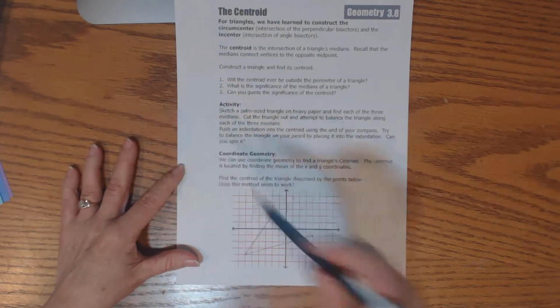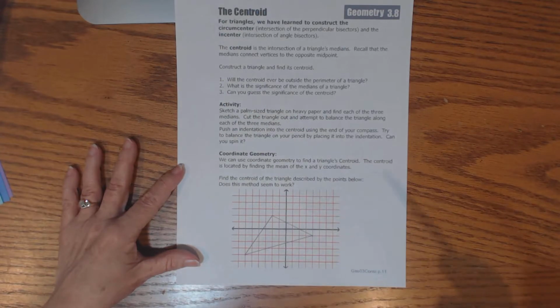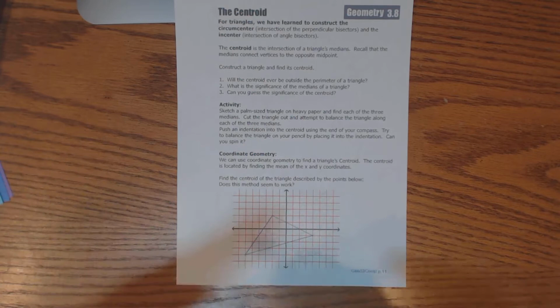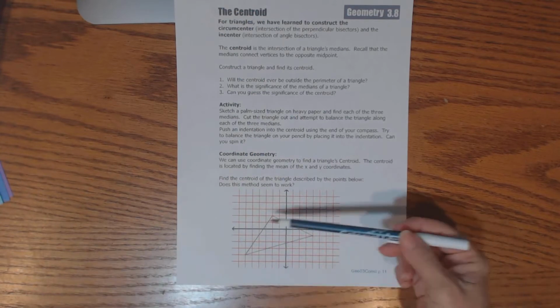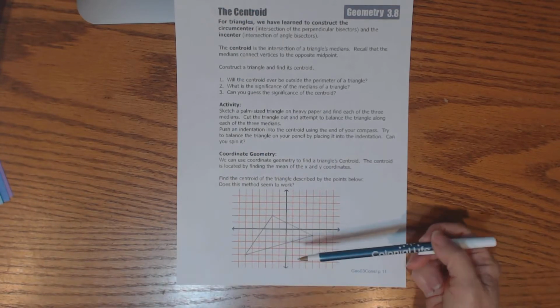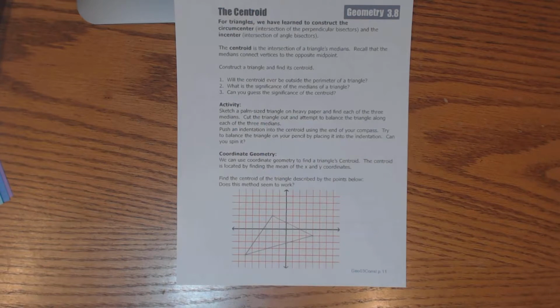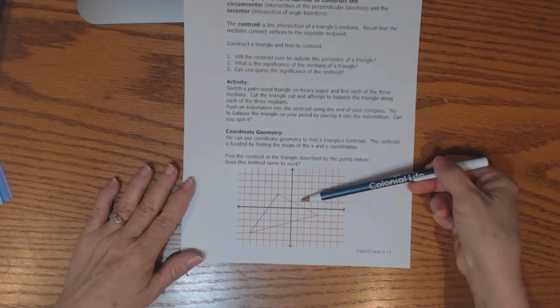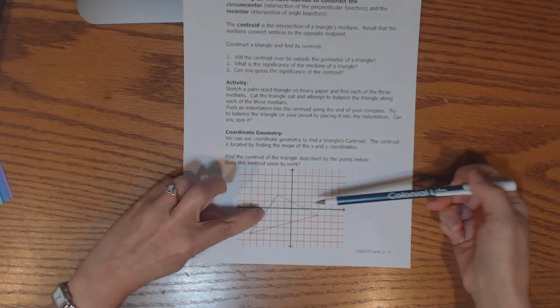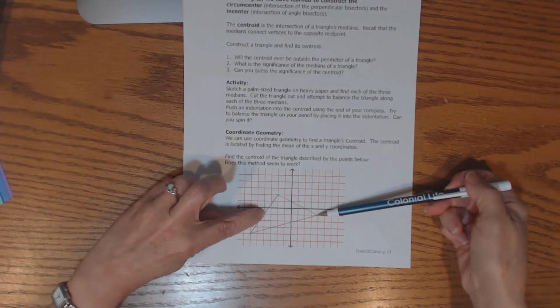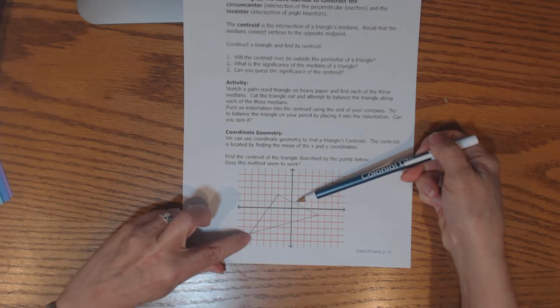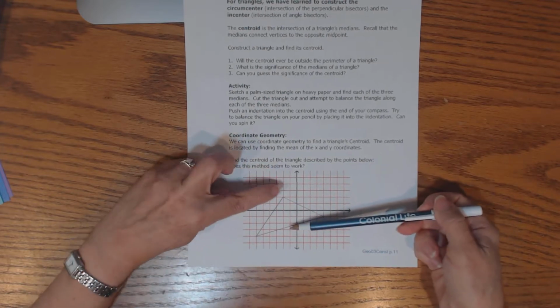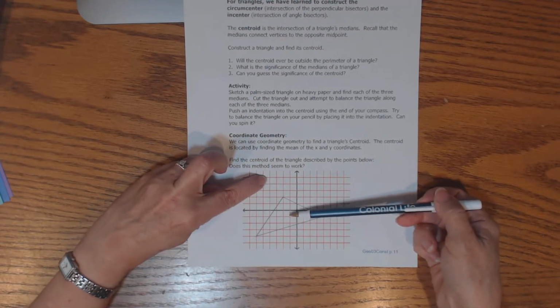We talked about the fact that these were one of our 4 special segments, that they are concurrent, meaning that all 3 of them inside the triangle will run into each other at one point. We talked about the way to find those. You can find the midpoint, and then you connect. So if I found this midpoint, I would connect it to the opposite vertex. If I found this midpoint, I'd connect it. Find this midpoint, connect it, and then somewhere they would meet in the middle.